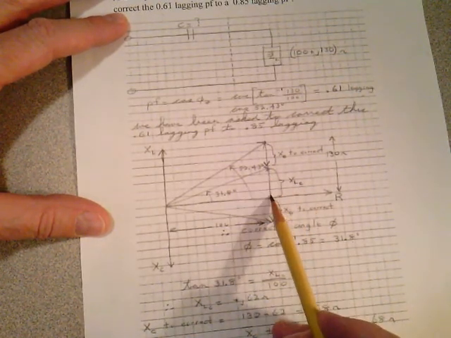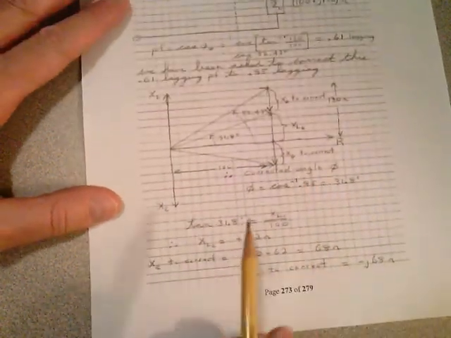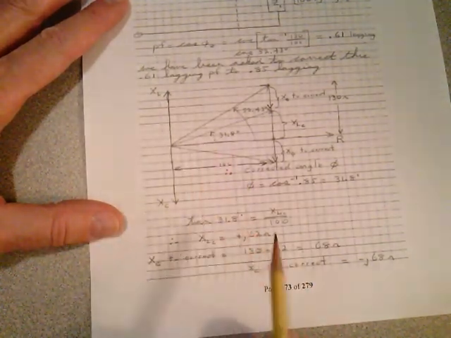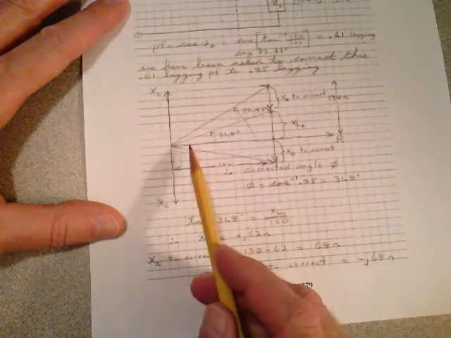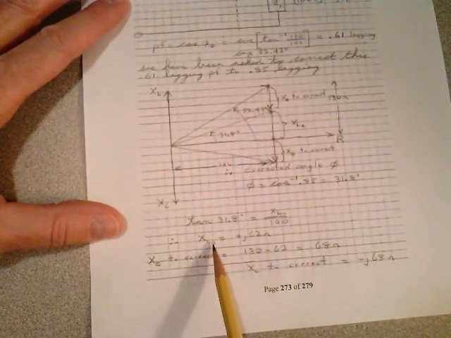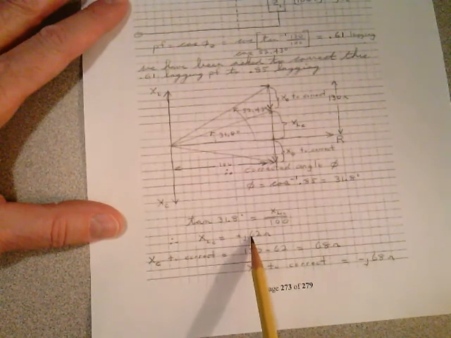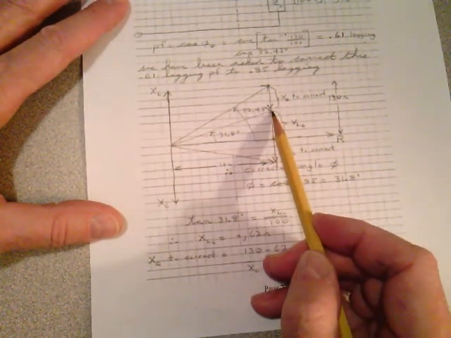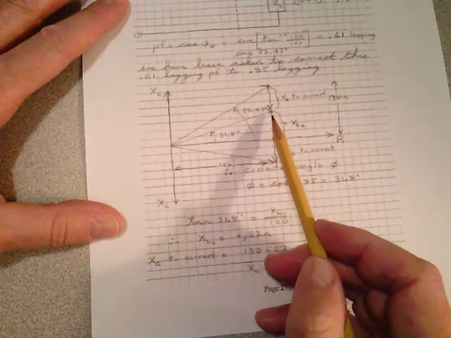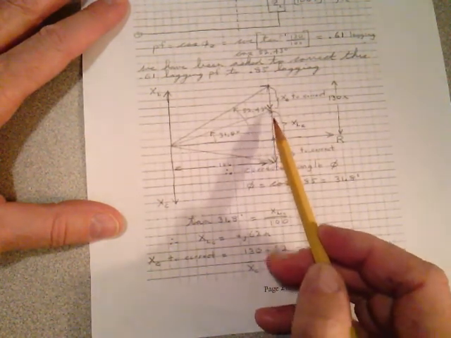This is where I want to end up, X sub L corrected. So I take the tangent of 31.8 degrees. It has to be equal to the opposite side over the adjacent side. So this X sub L corrected is plus j 62 ohms. I'm just going to talk in terms of the reactance here. That's 62 ohms.